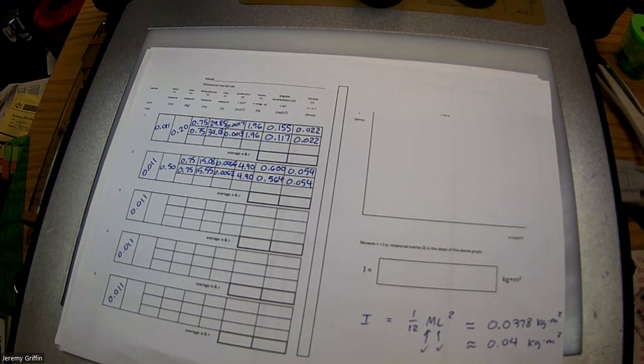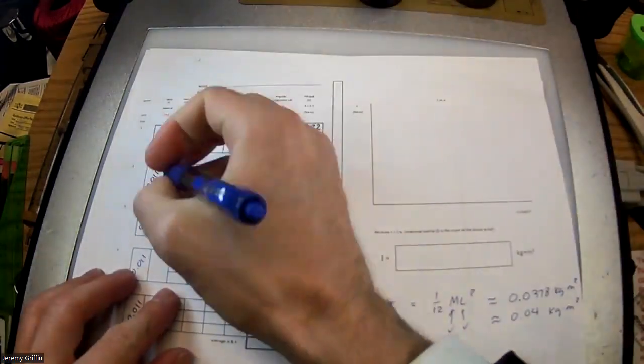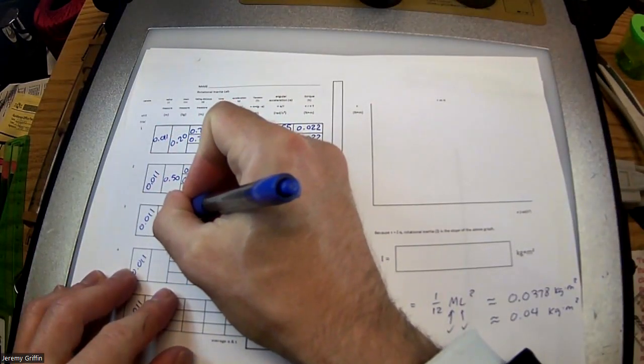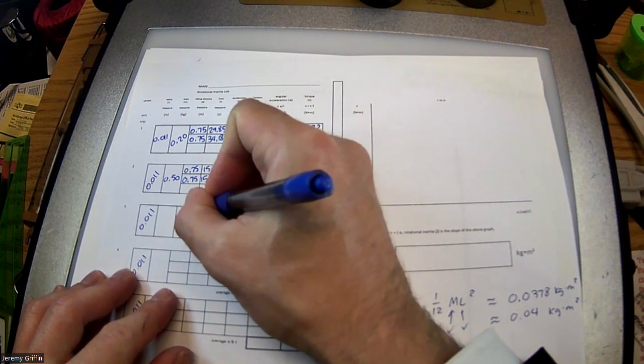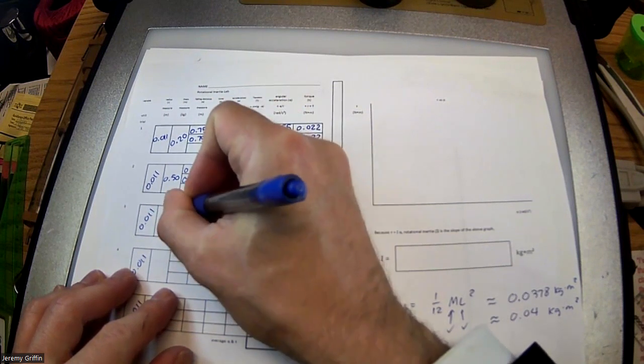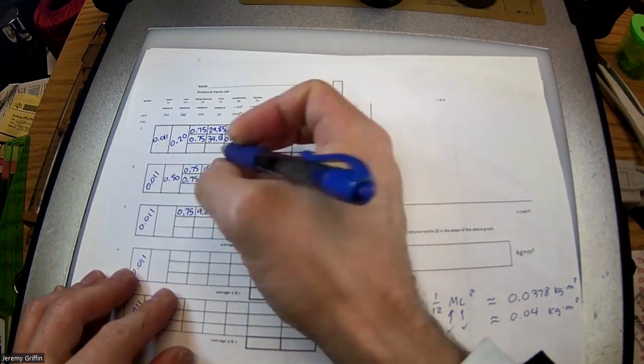Reset this for next time. All right, 9.85 seconds. Okay. That's the same falling distance, 0.75 meters.